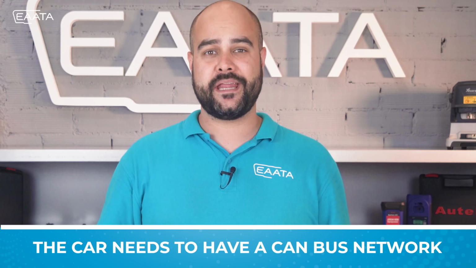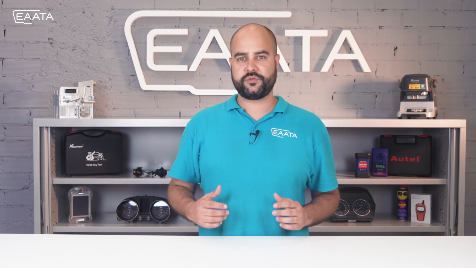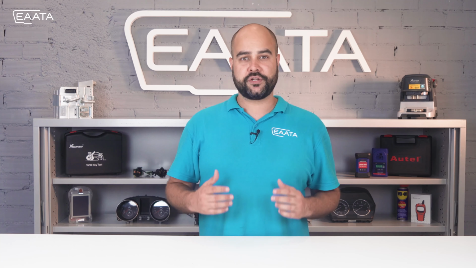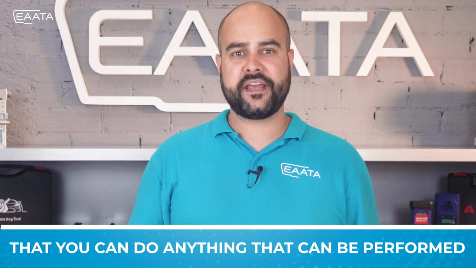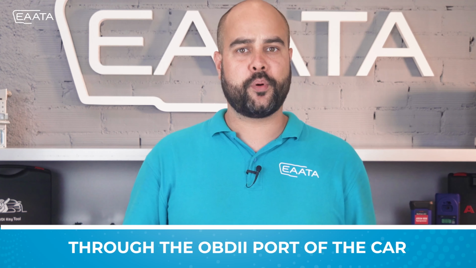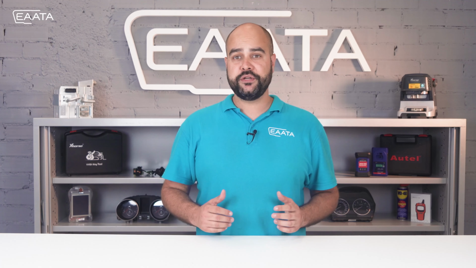And can I make an intervention on any car? No, the first rule that must be observed is that the car needs to have a CAN bus network. Older models without multiplex networks or K-line diagnostic are not covered. And the second rule, of course, is that you can do anything that can be performed through the OBD2 port of the car. Meaning we can't use OBDline to pinch, boot or intervene in any of the control unit's components.